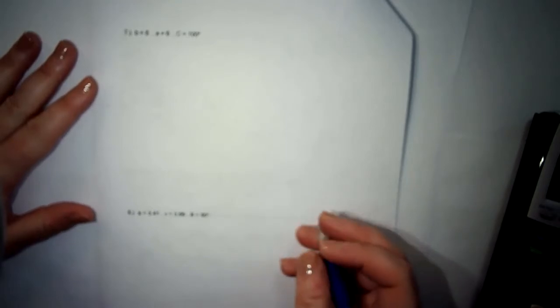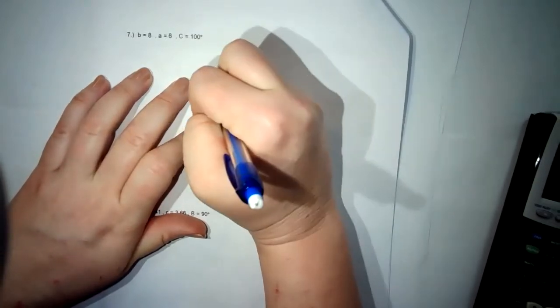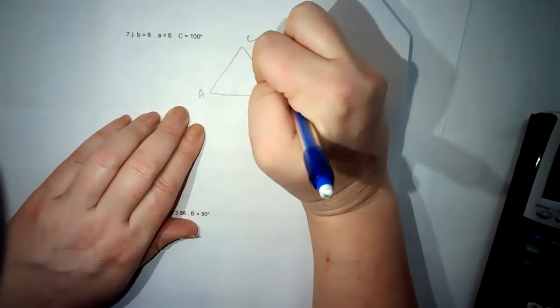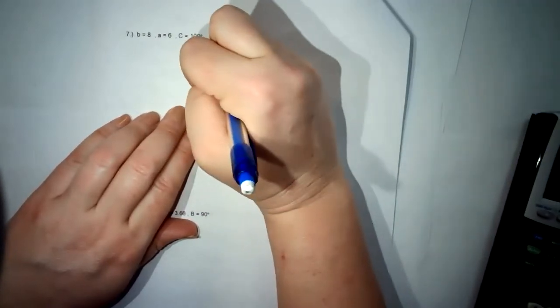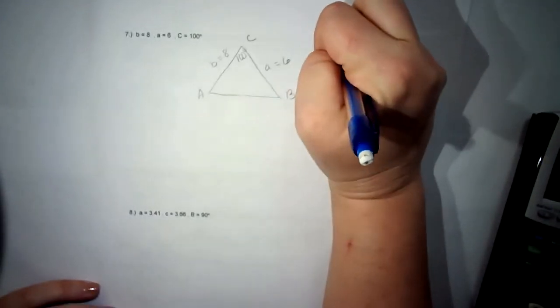Now we're back to some triangles because not everybody is an SSA, right? Let's see who we have here. Well, looks like he could be an SSA. We got 2 sides and an angle, but he's not. Let's draw him and show he's not. Okay, A, B, C. Side A is 6, side B is 8, angle C is 100. How do I know I don't have to check for 0, 1, 2 triangles? It's included. He's a side angle side.